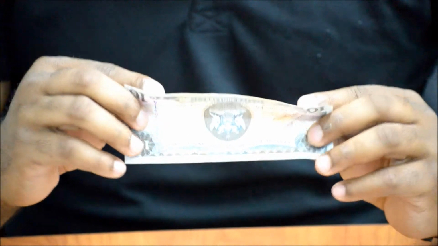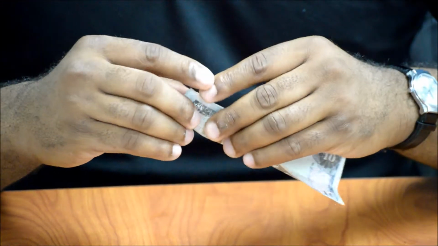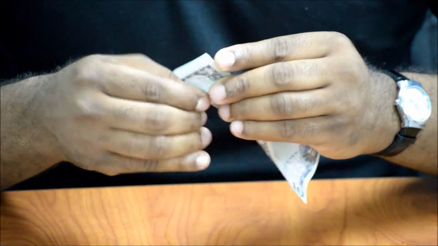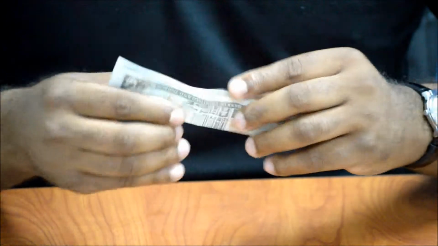My $10 bill is a little simpler. Basically what I do is I fold it in half, but along the lengthway of the bill. So it's the same length, just a bit narrower. My $20 bill, also quite simple.